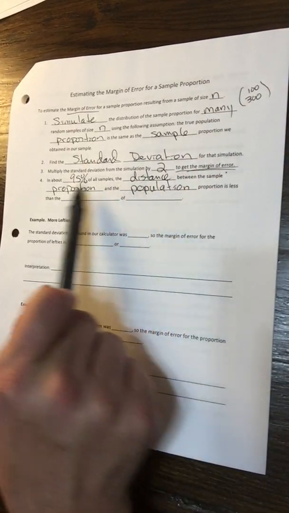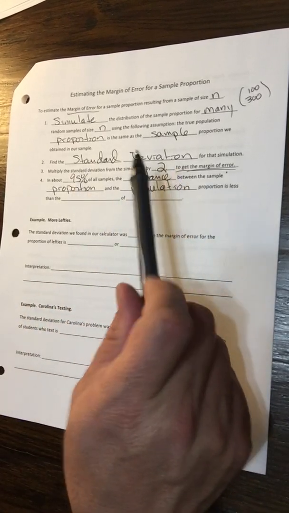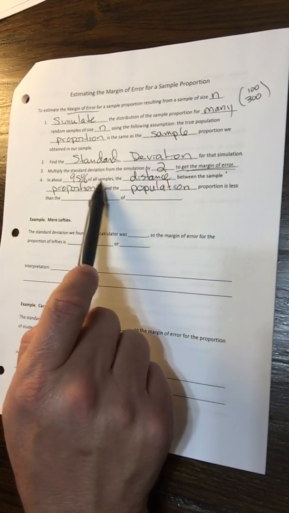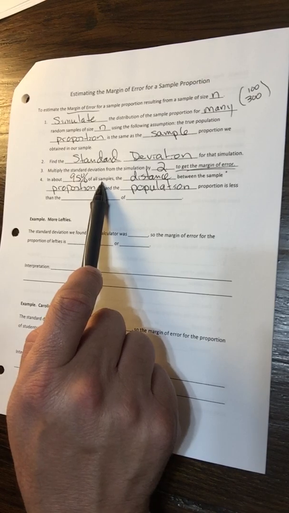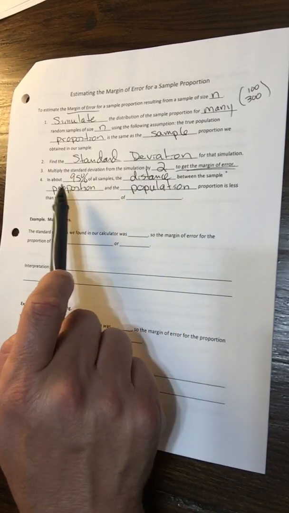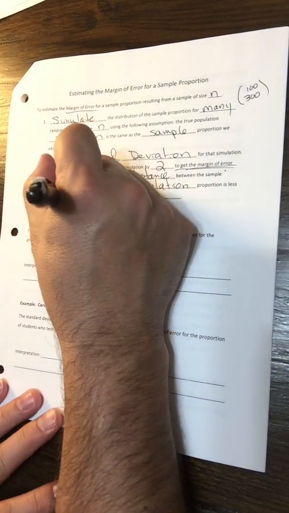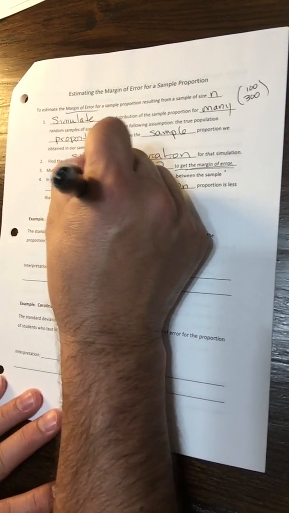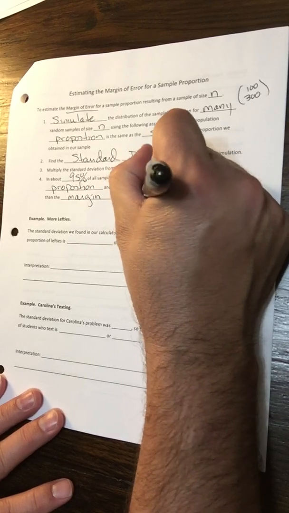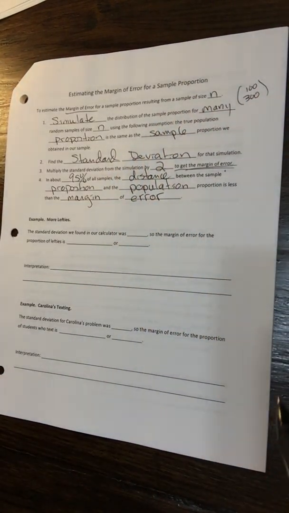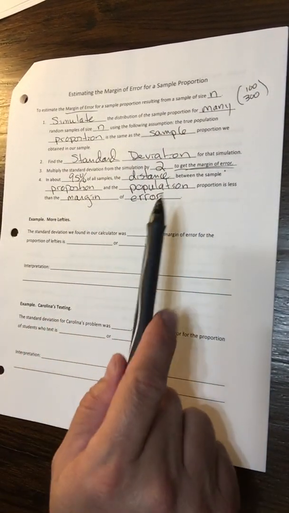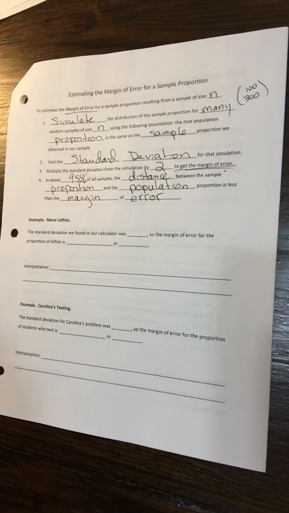What we're saying is, how far away could we be? 95% of all the times you do samples as a result of sampling variability, the distance between your sample proportion and the actual population proportion will be less than the margin of error. 95% of the time, your sample proportion will be less than the margin of error away from the population proportion.